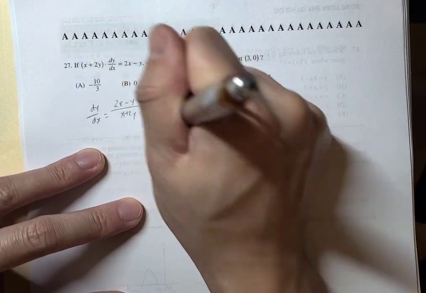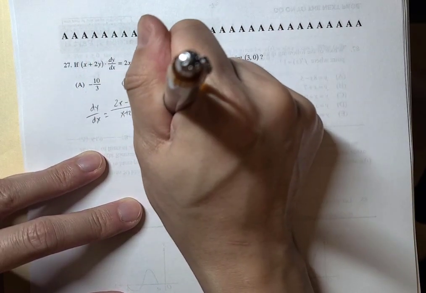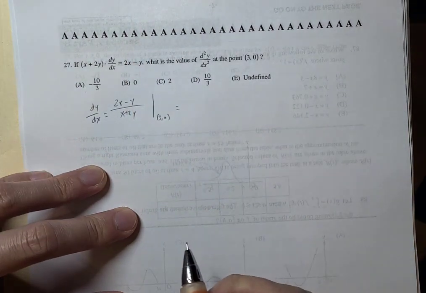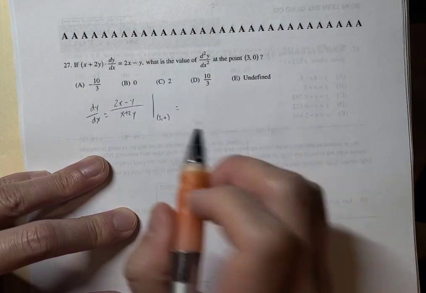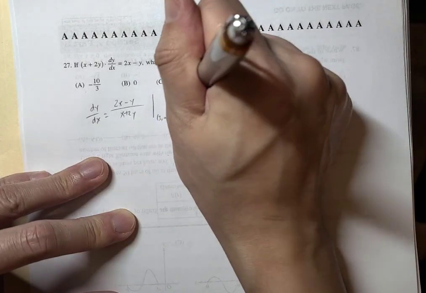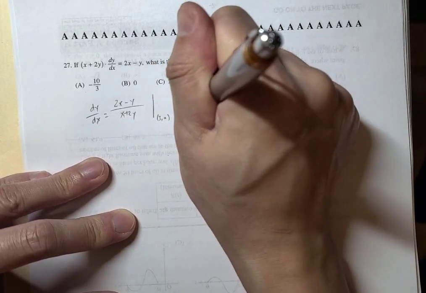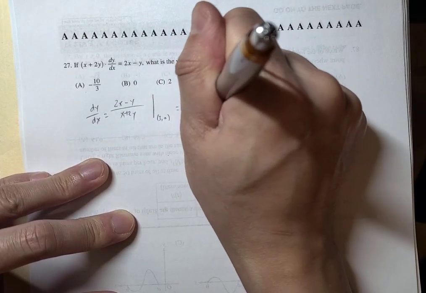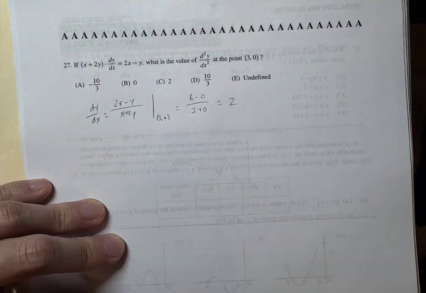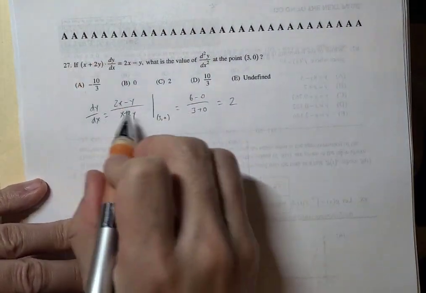Okay, let's also evaluate this at the point (3, 0), because we probably will need that when we find the second derivative. So let's just find it right now. So we get (6 minus 0) over (3 plus 0), which is 2. Okay, so we're going to use that later probably. So let's find the second derivative here.